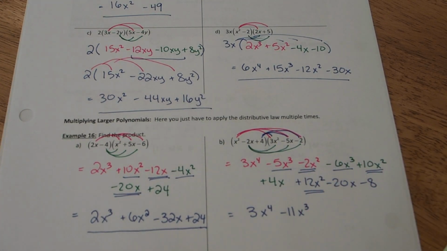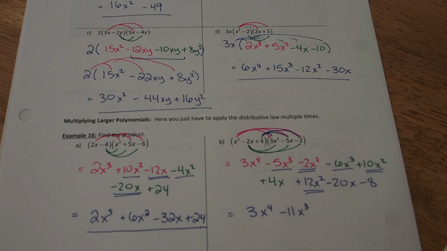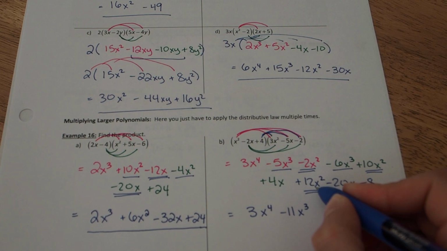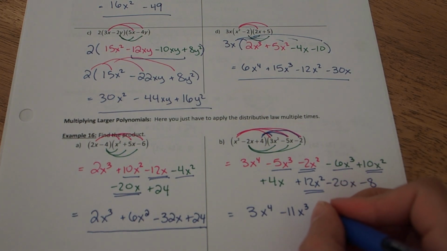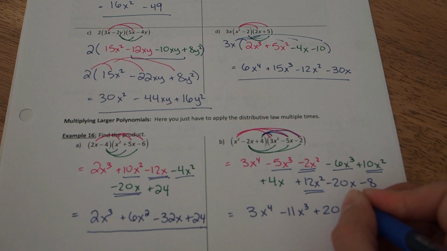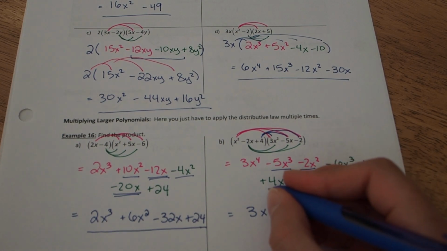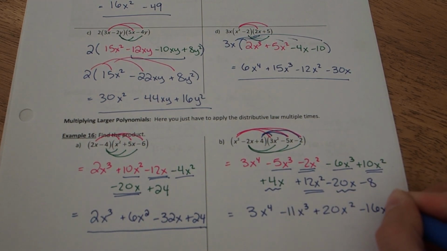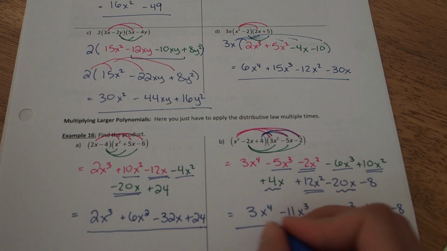I have to combine negative 2x squared, 10x squared, and 12x squared. So if I add those up, for example, negative 2 plus 12 is 10, plus 10 more is going to be 20x squared. And finally, the x terms, 4 and a negative 20 is going to be negative 16x, and last, the minus 8.